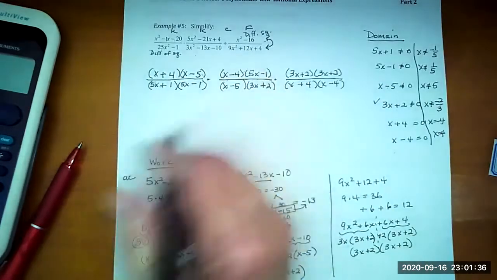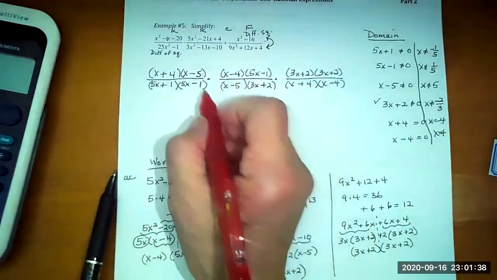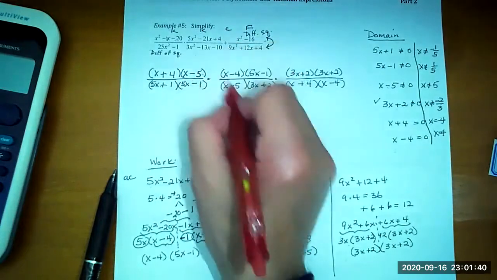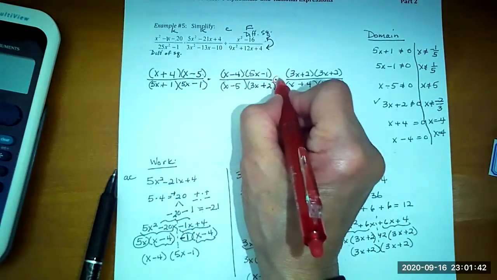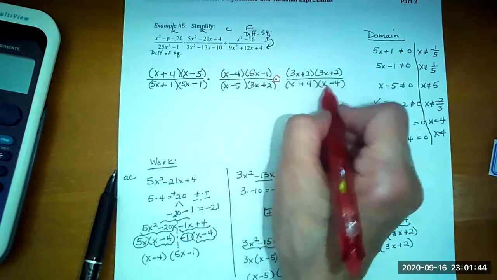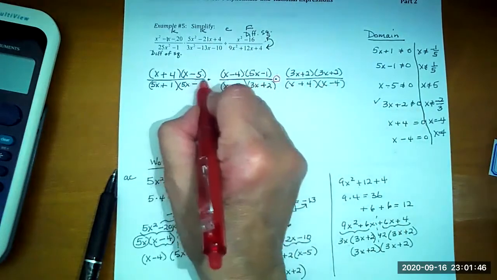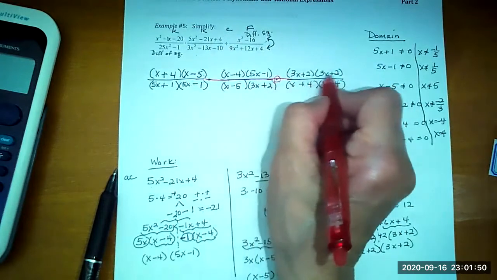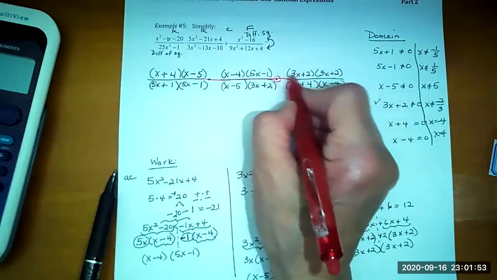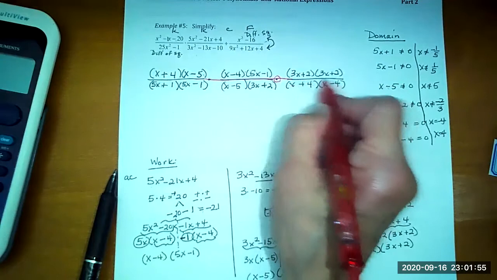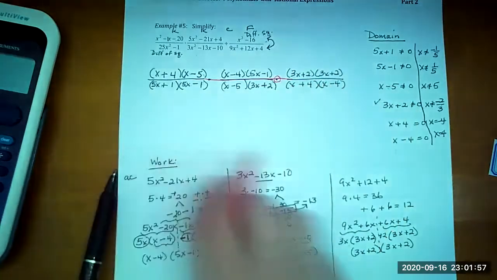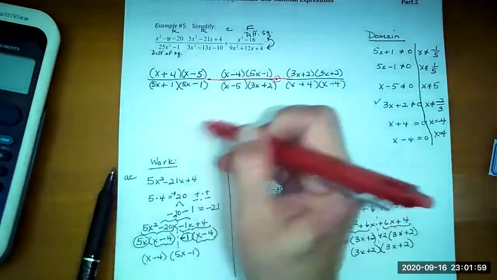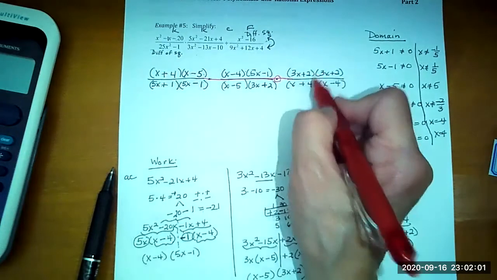So let's go ahead. We're going to extend the multiplication because we already changed and flipped. This right here, once again, is 9x squared plus 12x plus 4, and this right here is x squared minus 16. So go ahead, we're going to divide out. We've got an x plus 4 and an x plus 4.